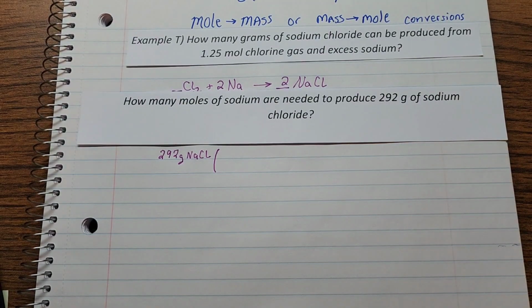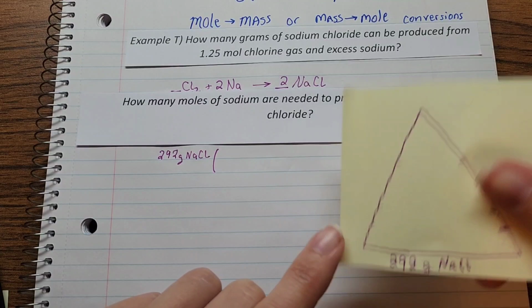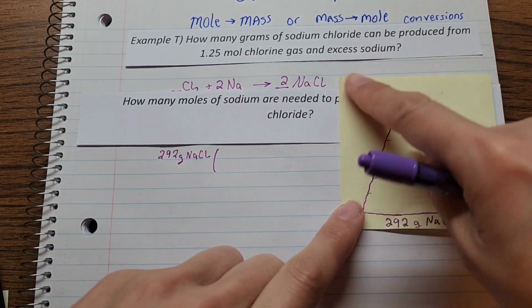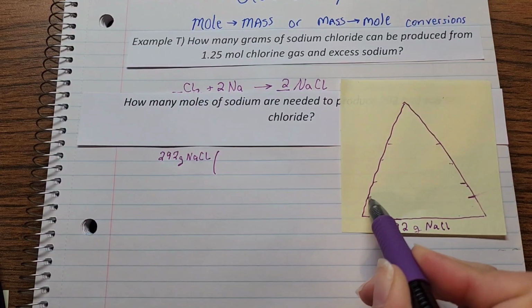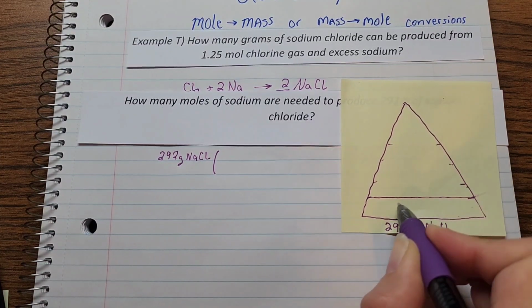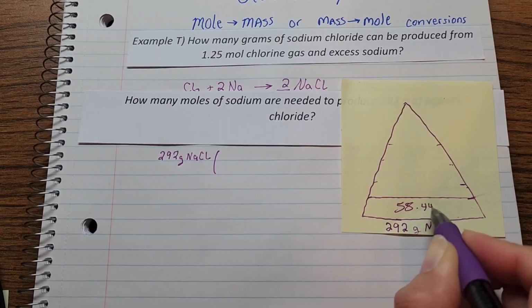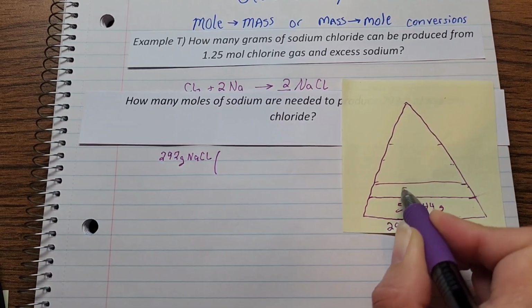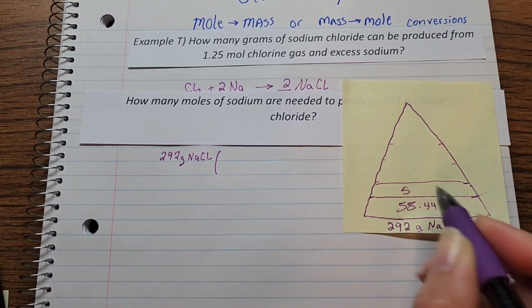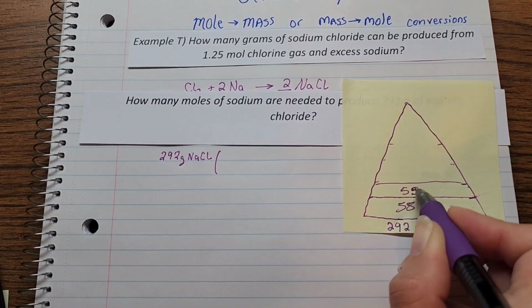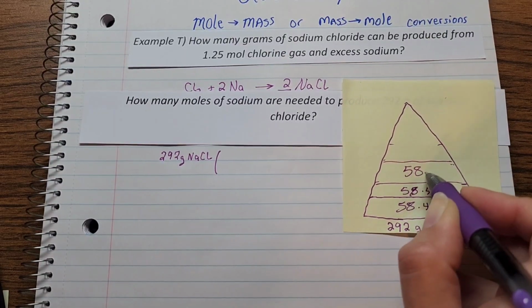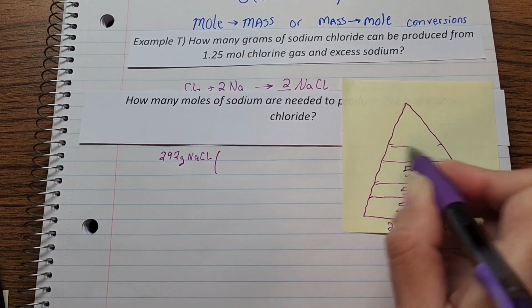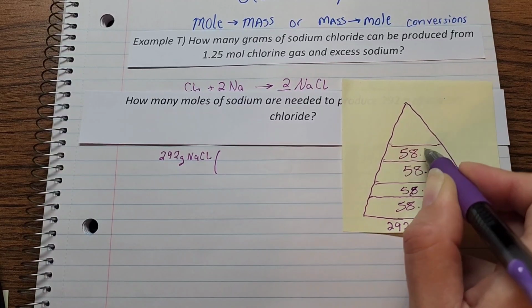And we're going to take that 292 grams of sodium chloride, and we're going to divide it by its molar mass. And we know that the molar mass is 58.44 grams. So if we divide 292 grams by 58.44, we're going to get what? We're going to get the number of moles of sodium chloride that we have.